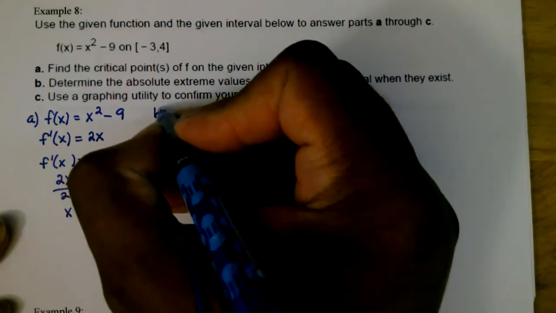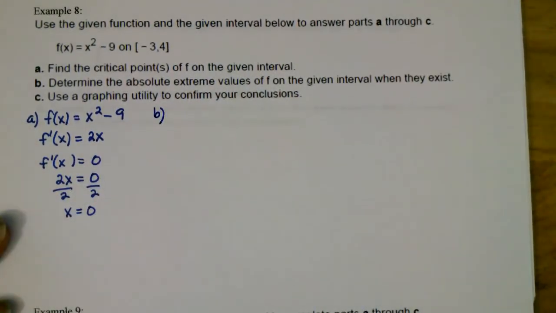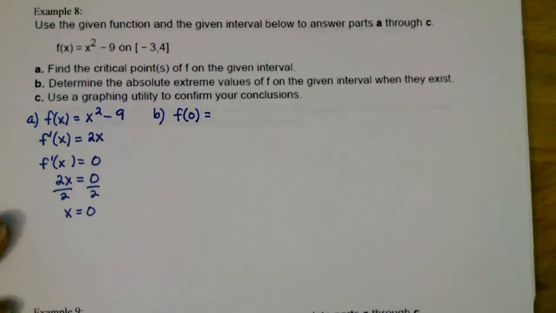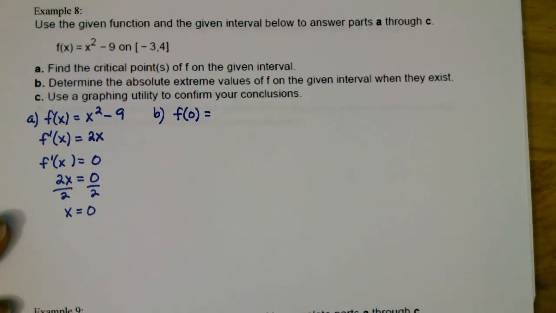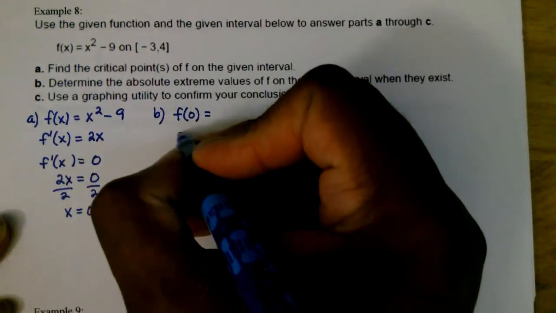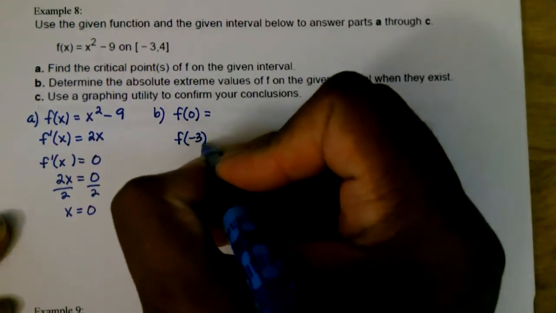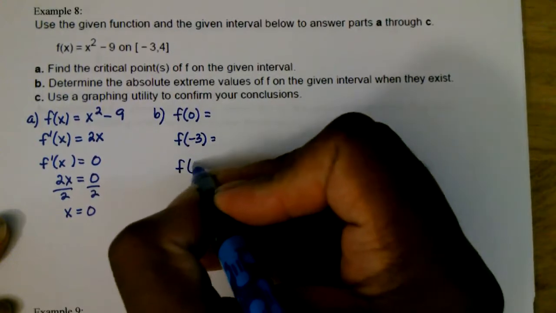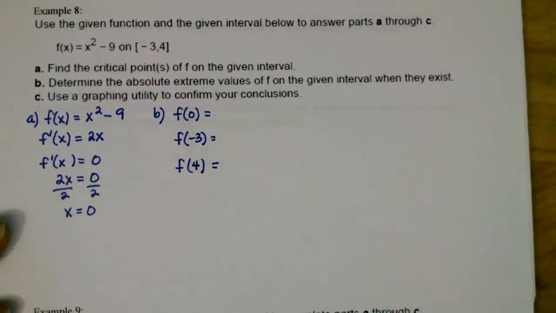So now in part B, we're going to determine the absolute extreme values of f on the given interval when they exist. So we have to use that x equals 0 in our original function, f of x is equal to x squared minus 9. And also we're going to evaluate f of -3. That's our endpoint. And the other endpoint is 4. So we're going to evaluate f of 4. And that will help us determine our absolute maximum and absolute minimum.